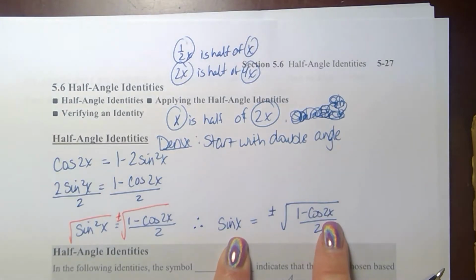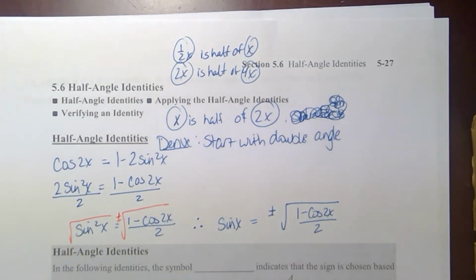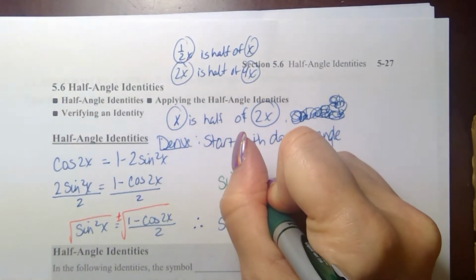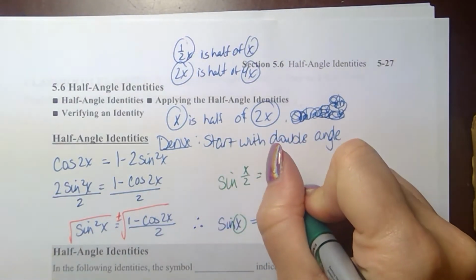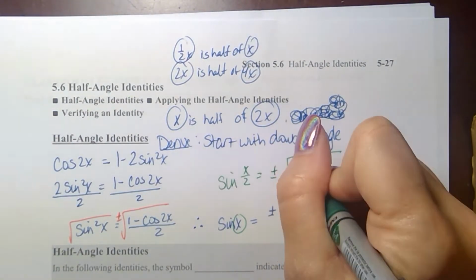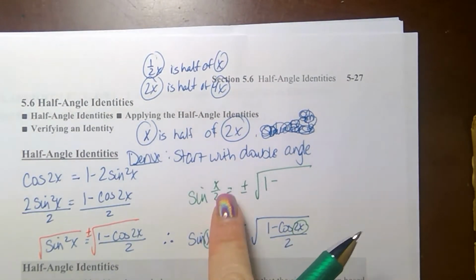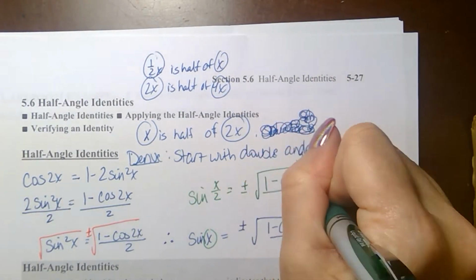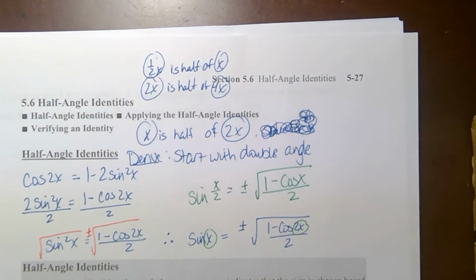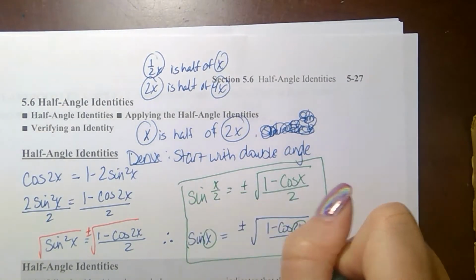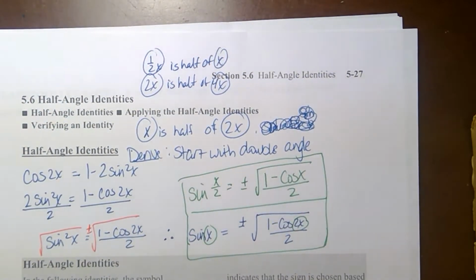Again, x is half of 2x. If I wanted to rewrite that in those half angle terms, I could write this as sine of half x is equal to plus or minus the square root of 1 minus, well, instead of 2x, x is half of 2x, but half x is half of x. 1 minus cosine x over 2. These are the same identity written in two equivalent forms.